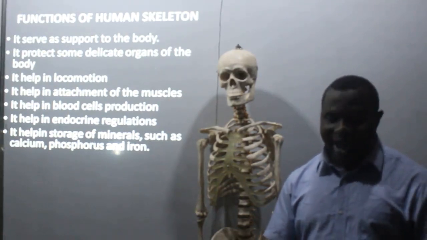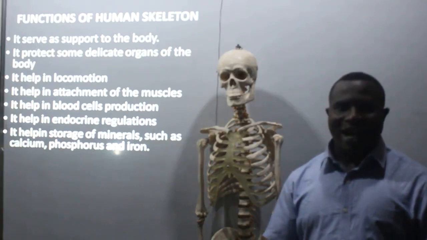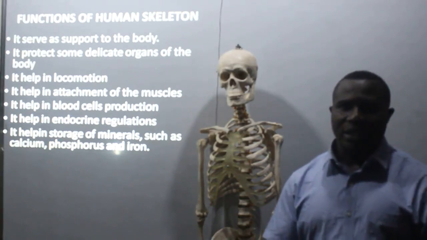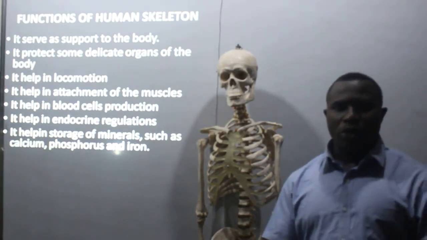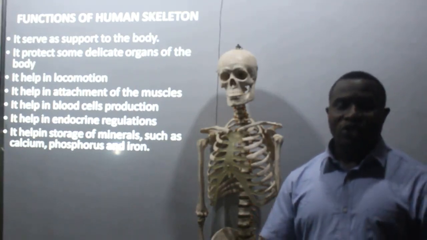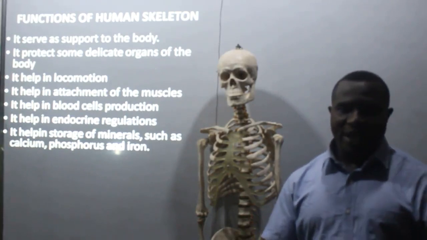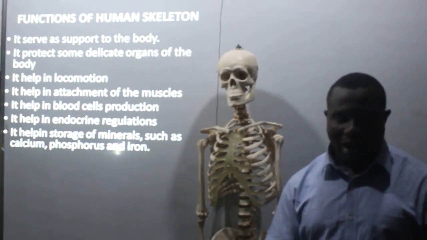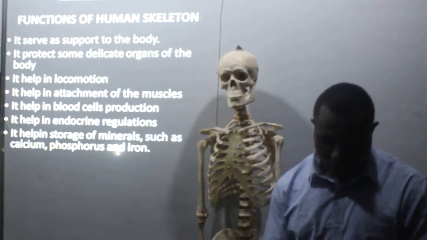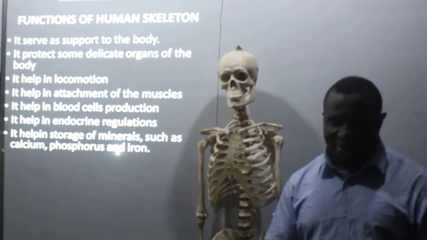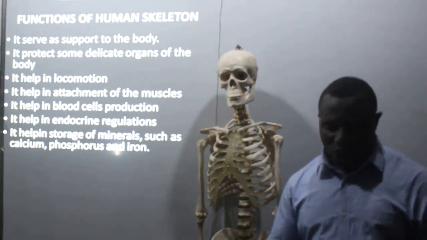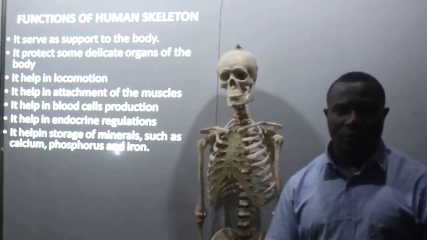Next point, it helps in endocrine regulation, such as oxytocin. It is a hormone which is secreted to boost the blood sugar or the glucose, which helps to regulate the insulin in the body, and fats, which reduce or decrease the fat level. Next point, it helps as a storage of minerals, such as calcium, phosphorus, and iron.